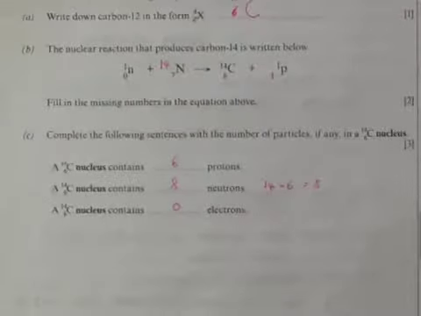Then it says complete the following sentences. So this one caught me out. Complete the following sentence with the number of particles, if any, in a 14 6 C nucleus. So that's an isotope of carbon there with mass number 14. So it's going to have 6 protons in the nucleus. So there it is, it's in bold. It's going to have 8 neutrons in the nucleus, 14 minus 6. So for the big number, the small number minus the big number. By the way, the big number is sometimes on the bottom, the small number is on top. You just got to watch.